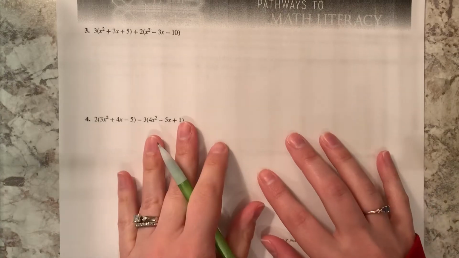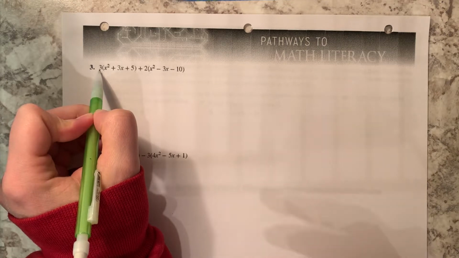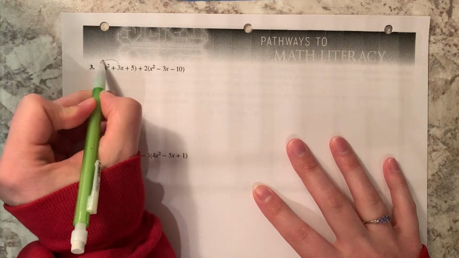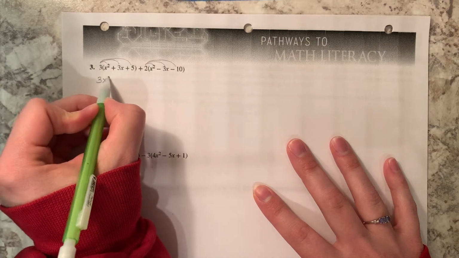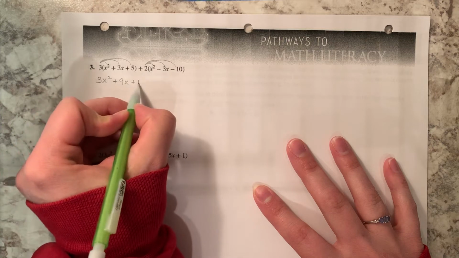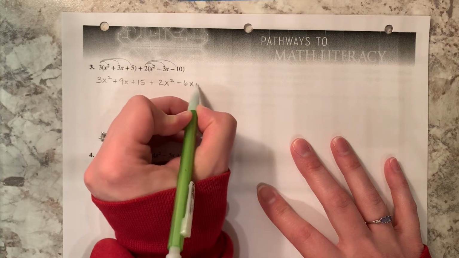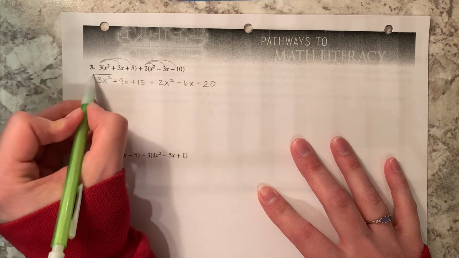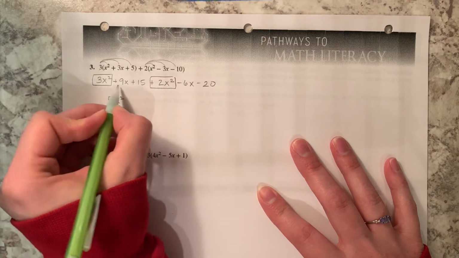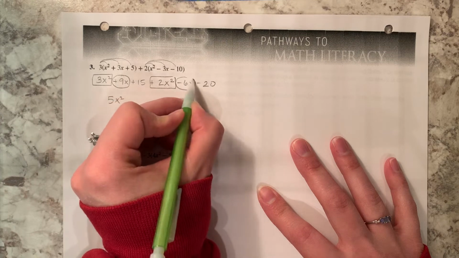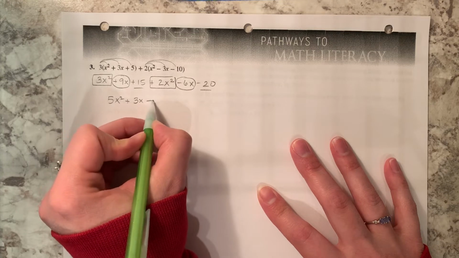Number 3, very similar, but this time we have constants in front of the parentheses that first need to be distributed. So if I distribute my 3 and then distribute my 2, I have to write my new line of work. So I have 3x squared plus 9x plus 15, and then plus 2x squared minus 6x minus 20. And now I combine like terms just like I did for number 1. So I have 5x squared, 9x minus 6x is plus 3x, and then 15 minus 20 is negative 5.